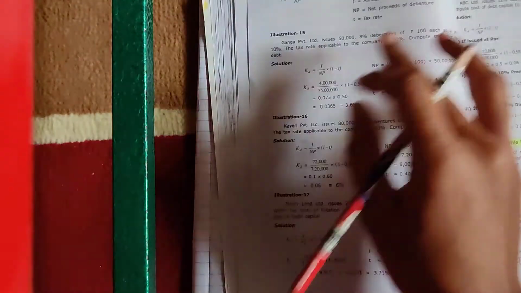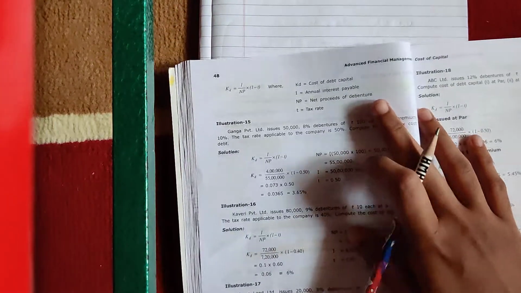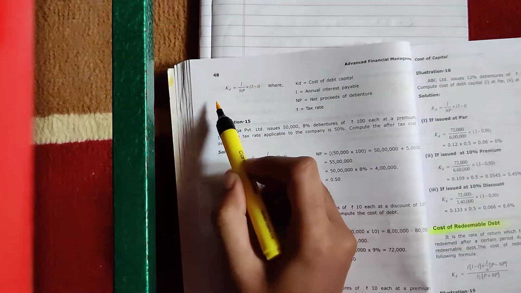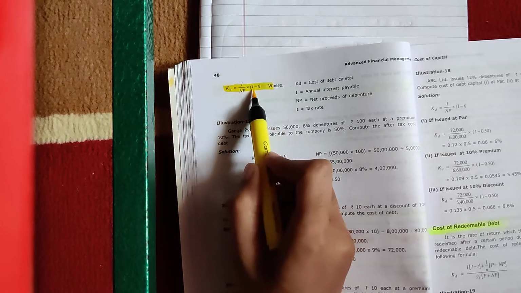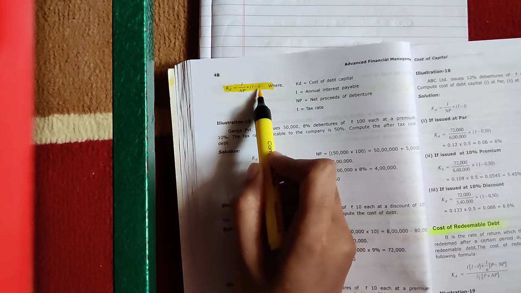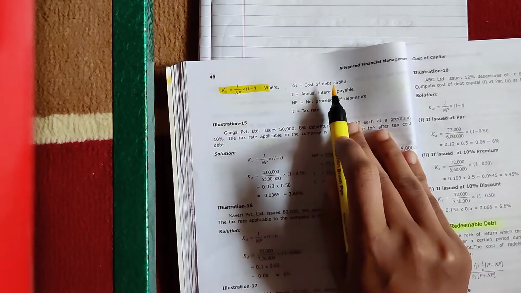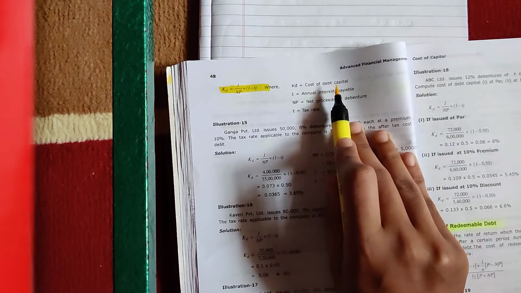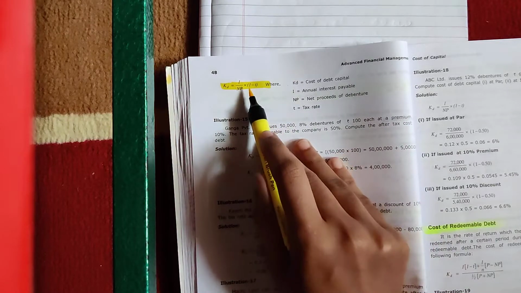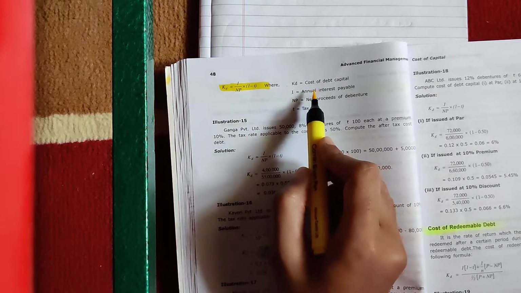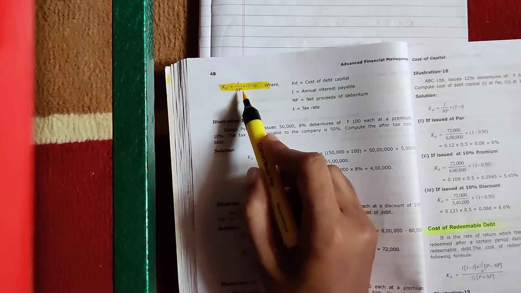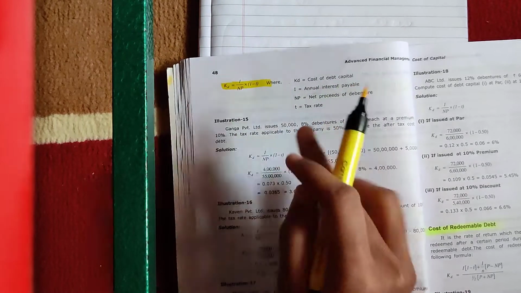Now let's look into the first problem. What is the formula of this problem? It is Kd = I / NP × (1 - T). Kd, as you all know, is the cost of debt capital. Now what is I? I is the annual interest which is payable. Keep in mind, it is annual interest. NP is the net proceeds, and T is the tax rate.